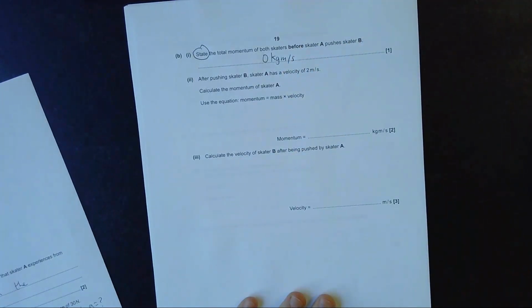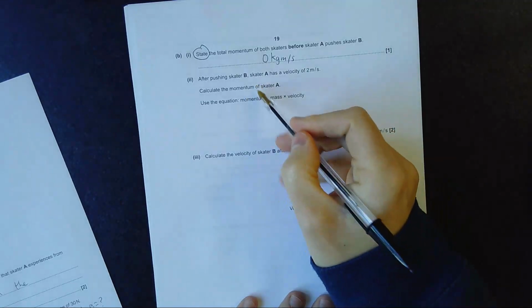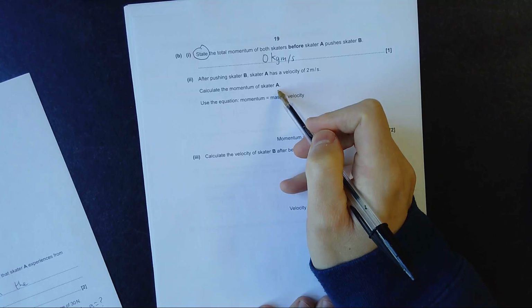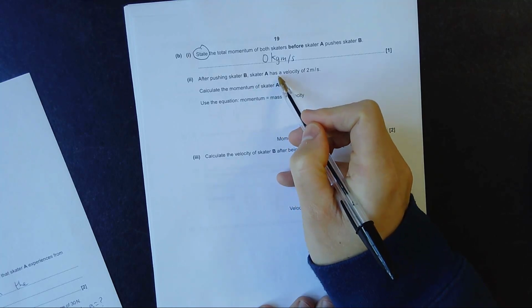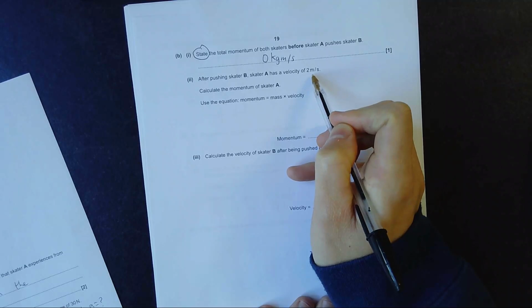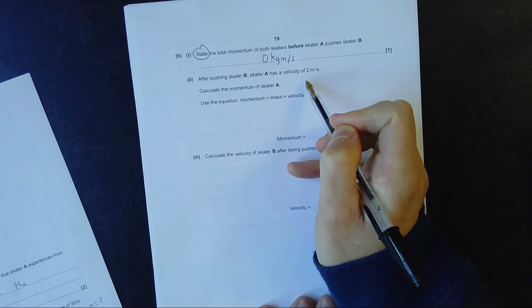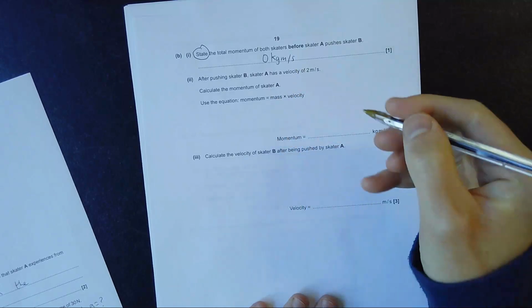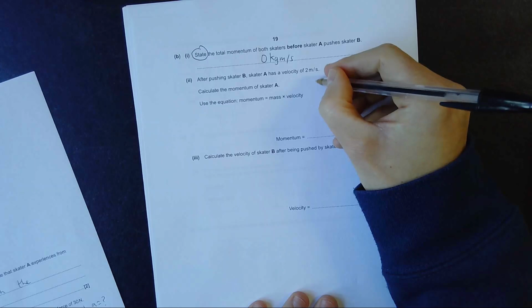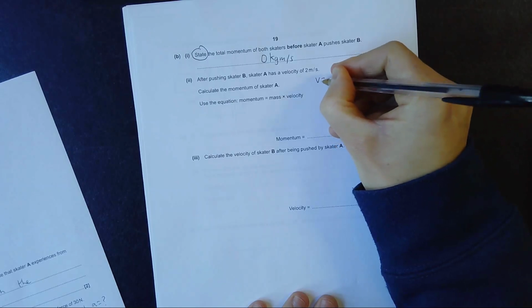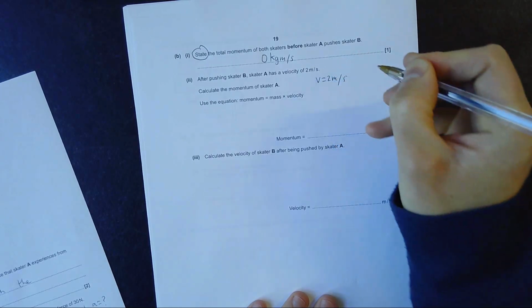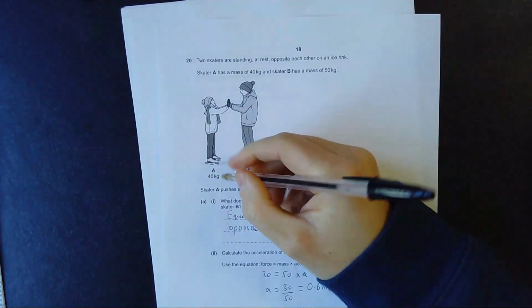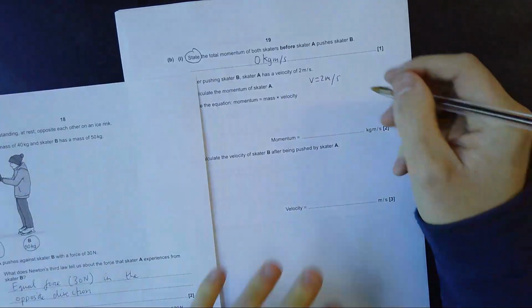And then the next part is we've been asked to calculate the momentum of skater A. So we've been told that skater A, after pushing, is going to have a velocity of 2 meters per second. Their mass, which we can get from the diagram, is 40 kilograms.